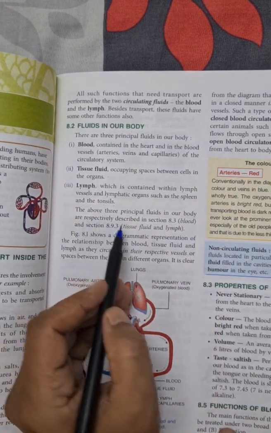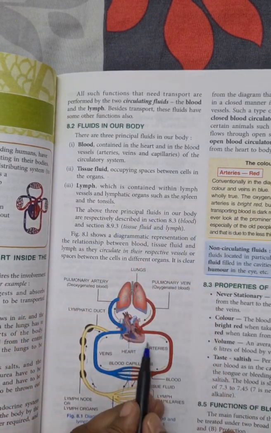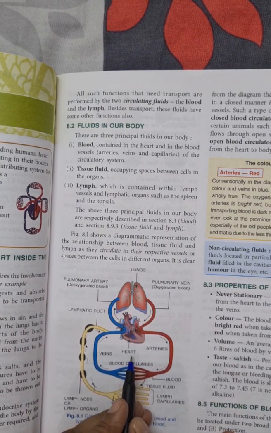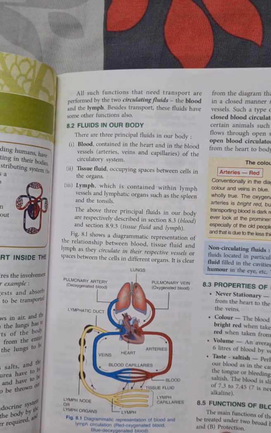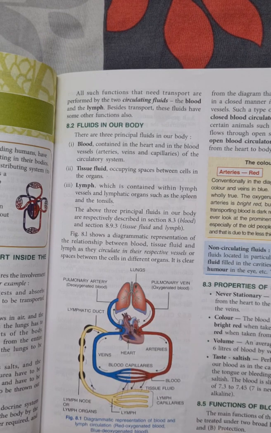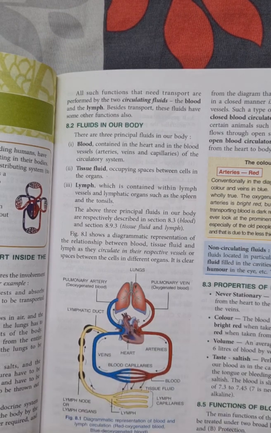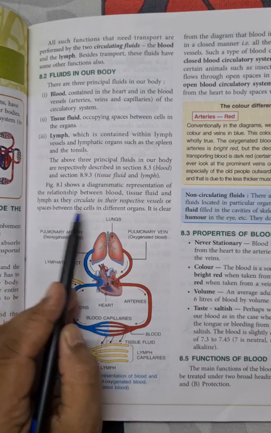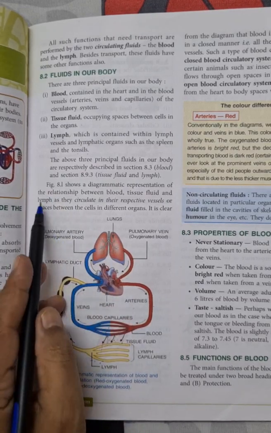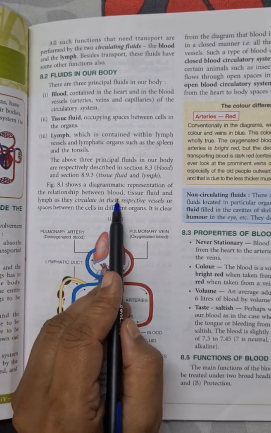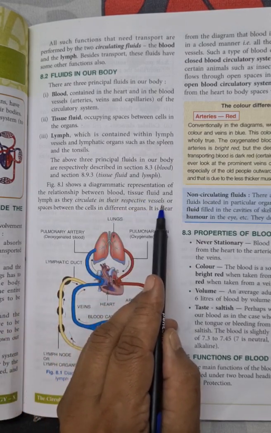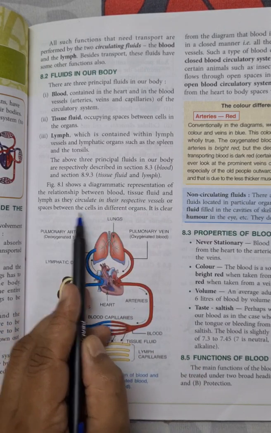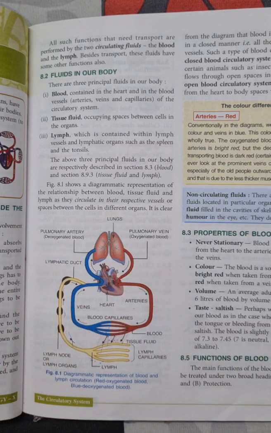Now all these three principal fluids are present in our body and they help in transportation of substances required from organ to the place where they are required, and they transport waste to the excretory organs. Now look at this diagram. This diagram shows the relationship between blood, tissue fluid and lymph as they circulate in their respective vessels or the spaces between the cells in different organs.